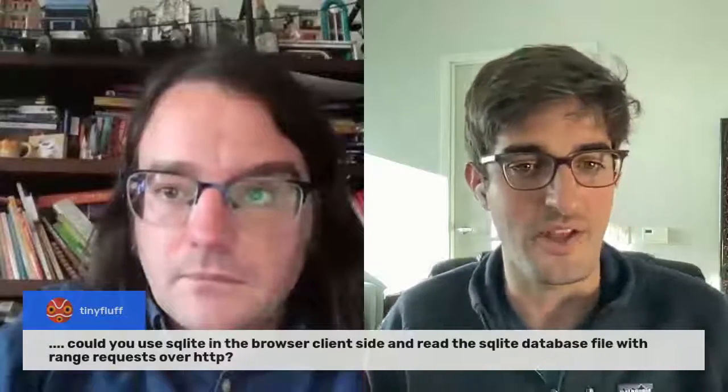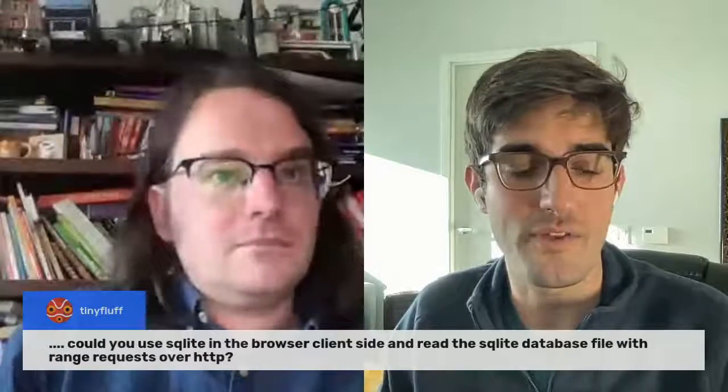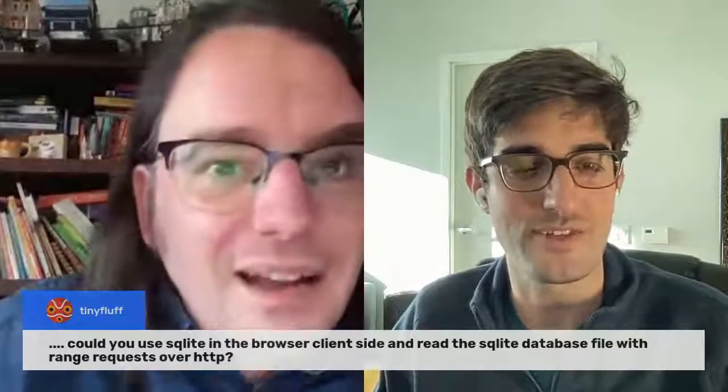All right, let's take a question from the audience. So Tiny Fluff asks, could you use SQLite in the browser on the client side and then read the SQLite database file over the network using range requests over HTTP?